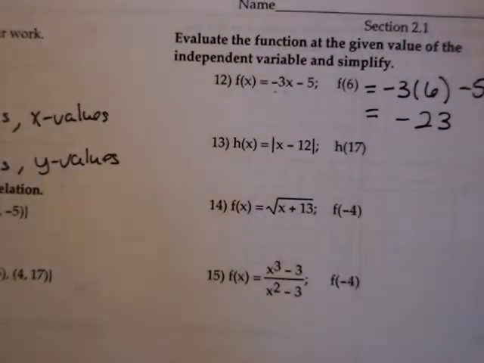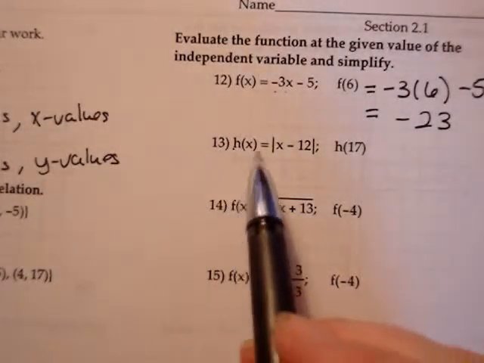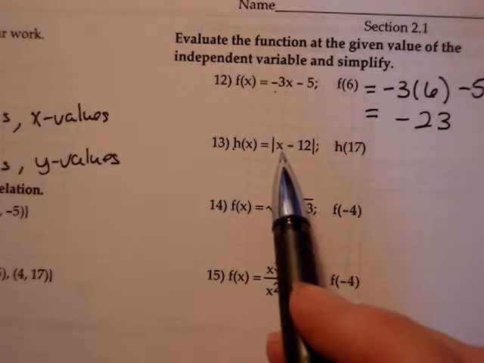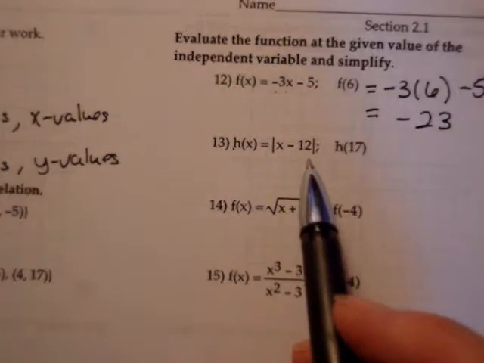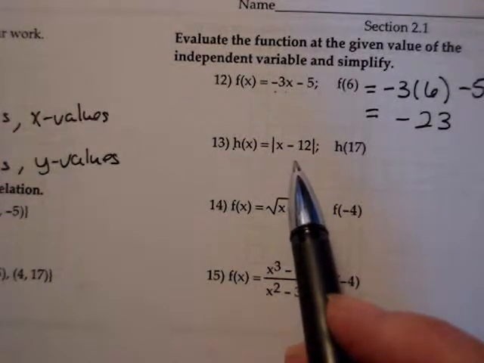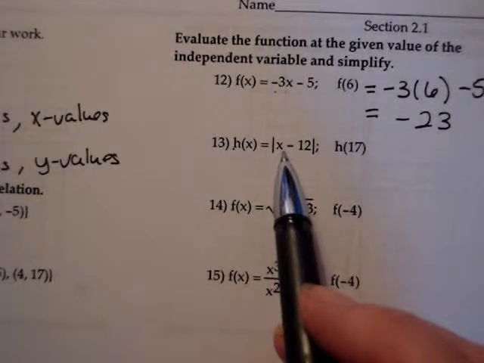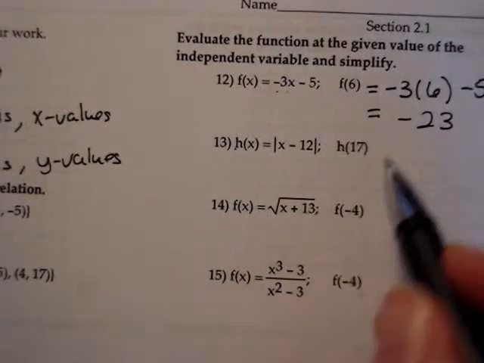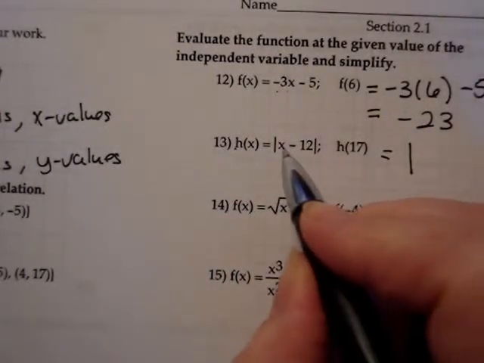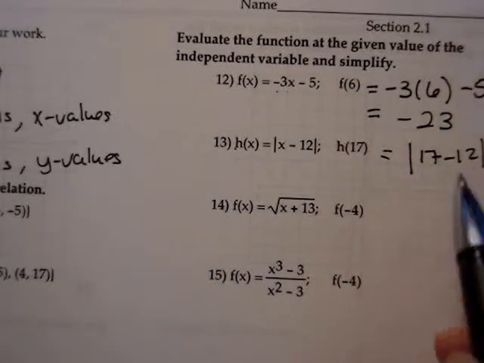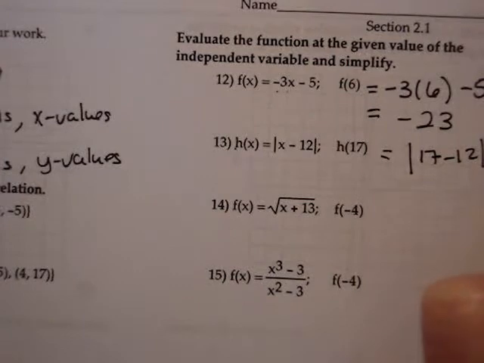Okay, let's do 13. Here's my function h of x. This function, or rule, is telling me take your input value, subtract 12, and then take the absolute value of that. Follow your order of operations. It is often helpful to say it in words. Take your input value, subtract 12, then take the absolute value of that. So let's write it down. Instead of x, I put 17, because I want h of 17, minus 12. 17 minus 12 is 5. The absolute value of 5 is 5. Done.